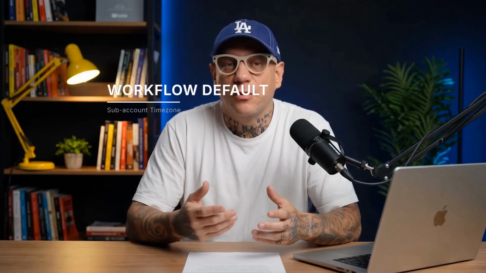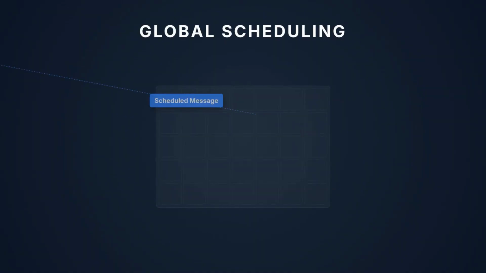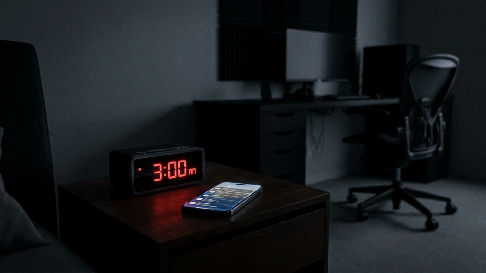Next thing, time zone. I'm going to repeat this because it's that important. Time zone. Every workflow in GHL runs on the sub-account's time zone by default. Every scheduled message, every calendar booking, every campaign. If you set the wrong time zone, your reminders go out at 3 in the morning. Your client wants to fire you. You're scrambling to figure out what happened.